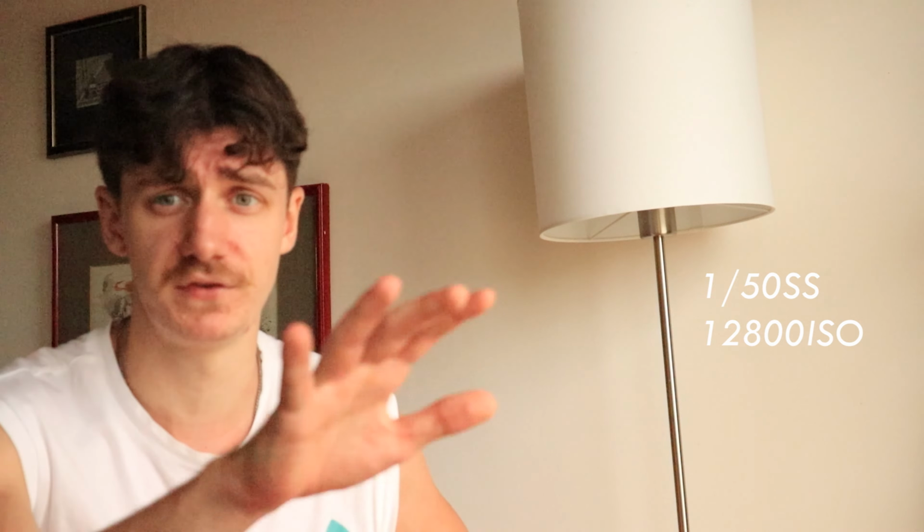So anyways, let me demonstrate. Okay, I had to pump up the shutter speed to an abnormal amount, but you can see the difference in the quality of the video now. I have ISO set to an enormous amount, which is 12,800. So the same question goes, how to know which ISO to put.